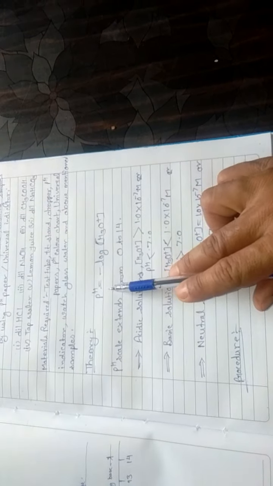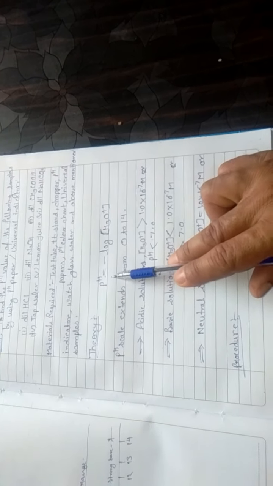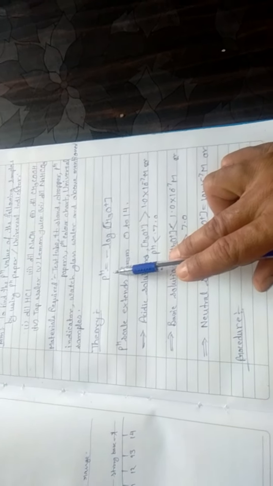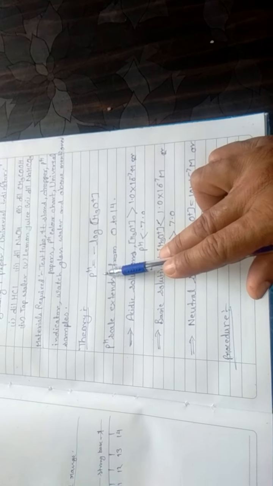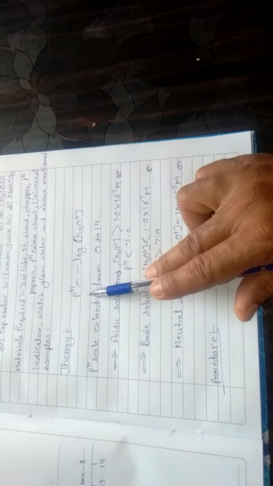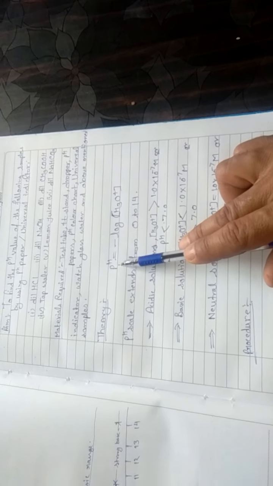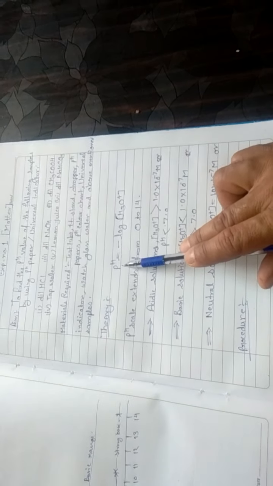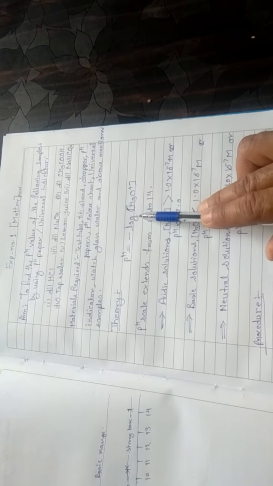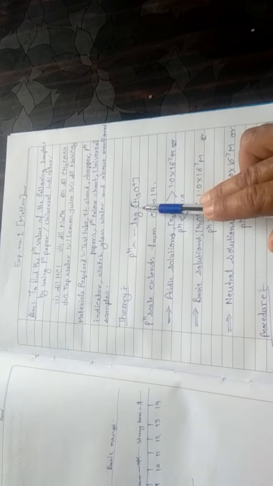So now the theory belonging to this experiment. First of all, what is pH? I have already told you, it is a physical parameter through which we will determine the nature of the substances. But chemically, the complete definition is that pH is the negative logarithm, base 10, of the hydronium ion concentration of a solution.